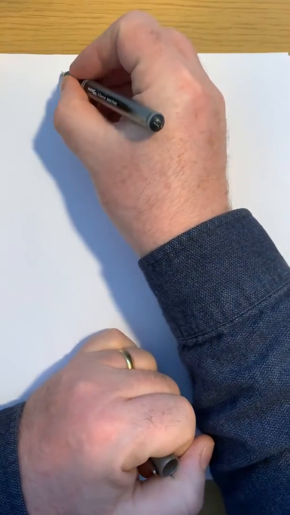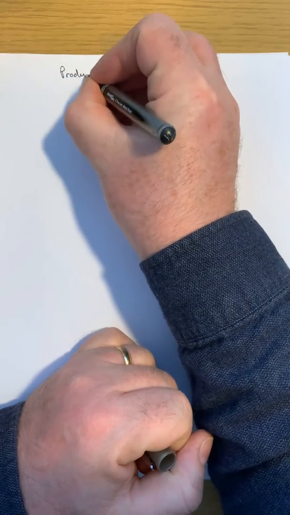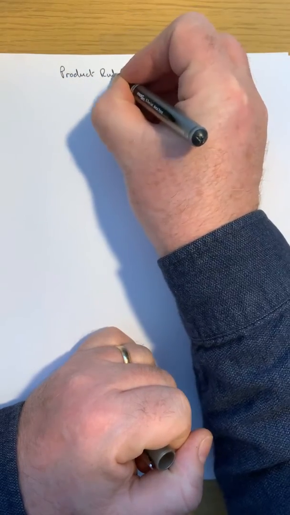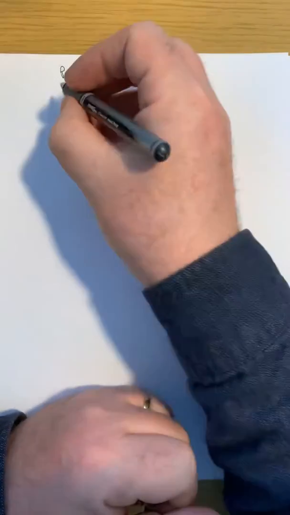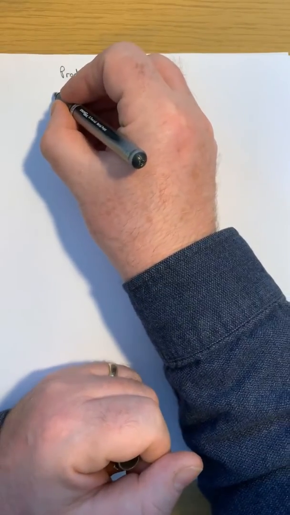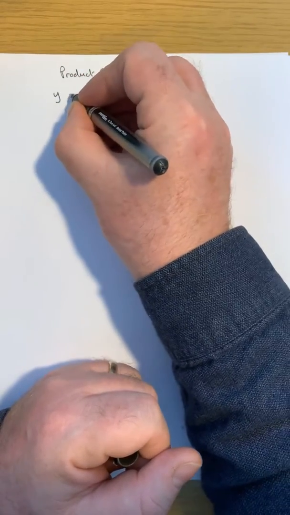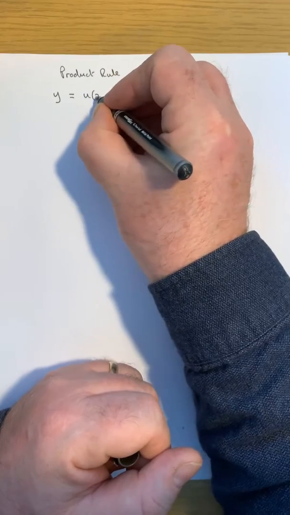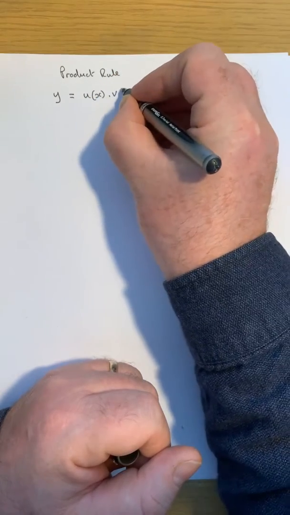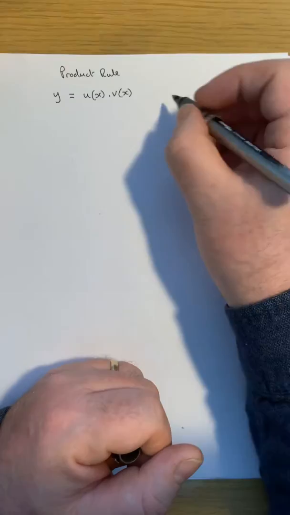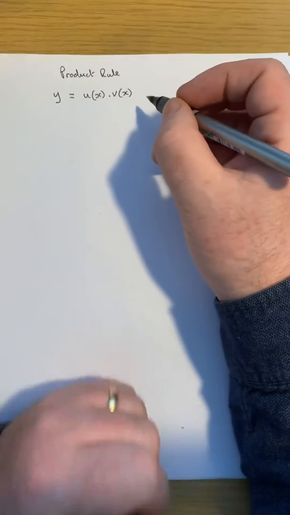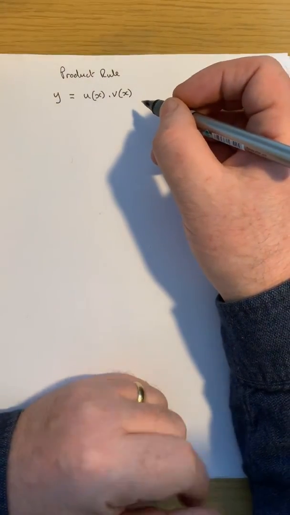In this example of differentiation, we're going to look at what is known as the product rule. The product rule is where we have some function, just describe it as y, equal to some function u of x times another function v of x. And so we can identify a function like that.